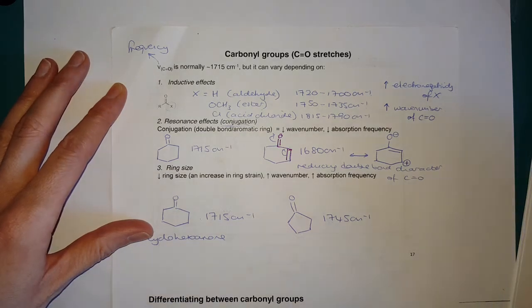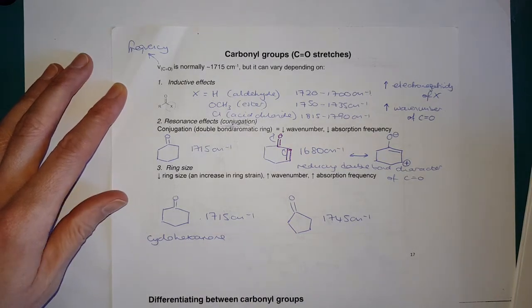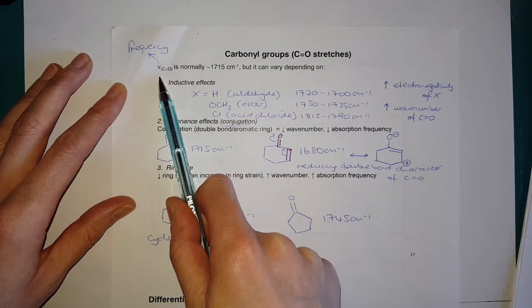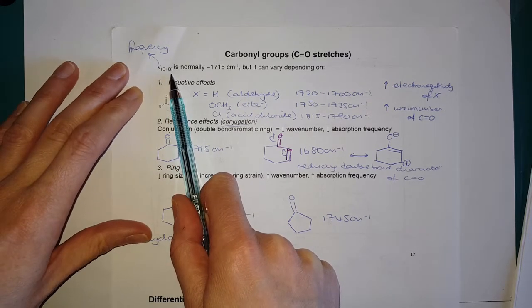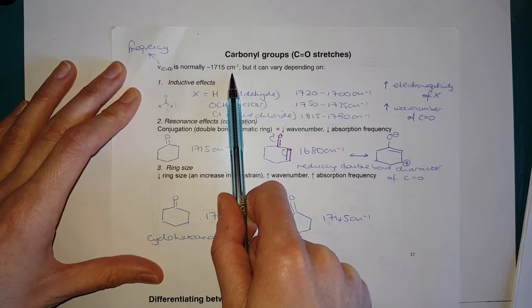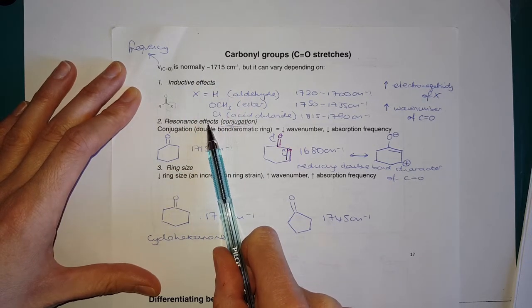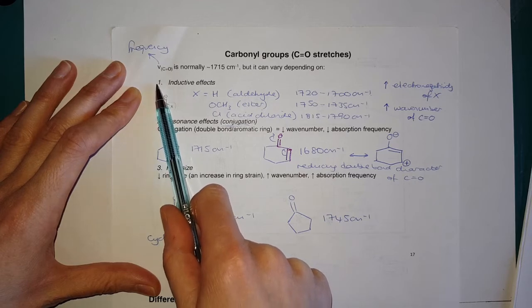Okay, we talked in the last lecture a little bit about how the conjugation of a carbonyl group will reduce the frequency in an infrared spectrum, and I'm going to go a little bit more into the frequency of a carbonyl because it could be affected by a number of things. So normally we see a carbonyl stretch at about 1715 wave numbers, but it can vary depending on inductive effects in the molecule, any resonance effects that we see, and also whether the carbonyl is in a ring, and how big the ring is. So the first factor is inductive effect.